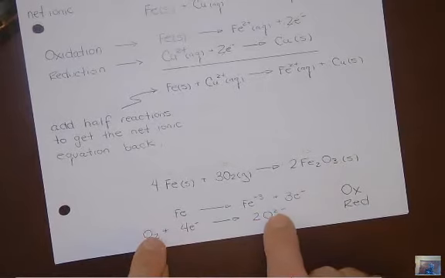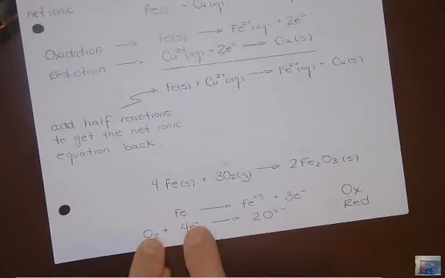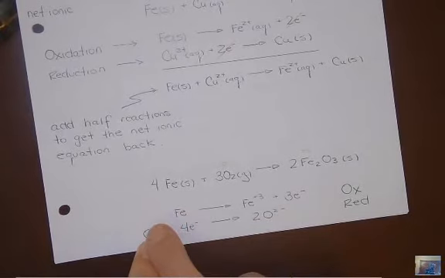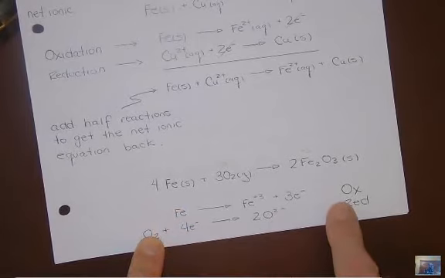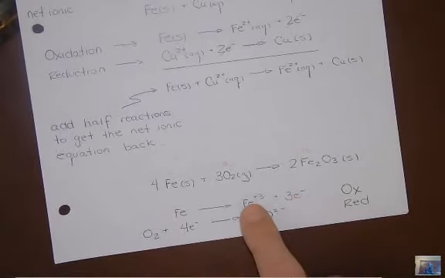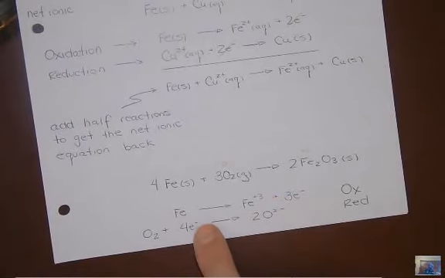How did that happen? Well, the only way that can happen is if each oxygen gained 2 electrons and split with the other oxygen. So 2 go to the one on the left, 2 go to the one on the right. It's a 4-electron reduction. Again, oxidation is the loss of electrons. Electrons are the product. Reduction is the gain of electrons. Electrons are the reactant. Okay?